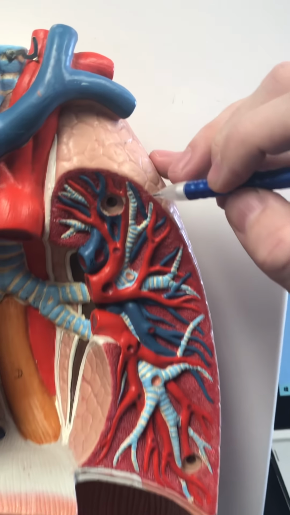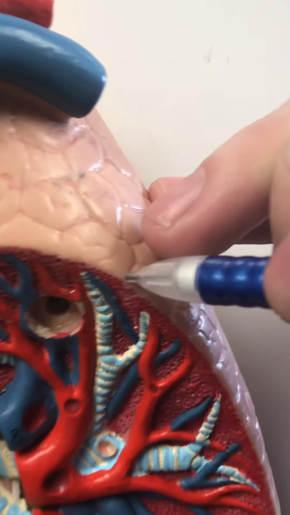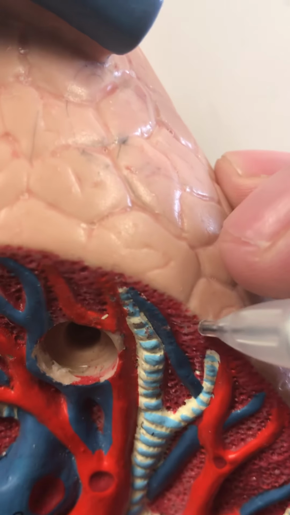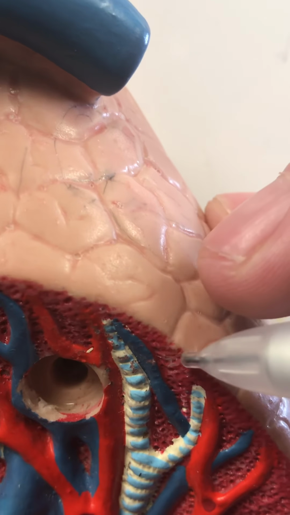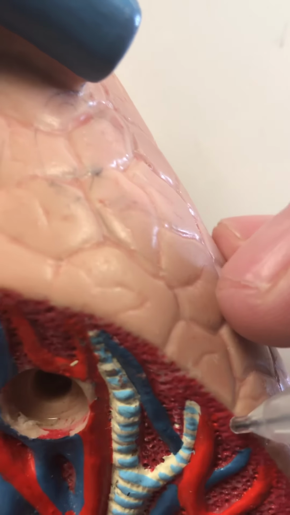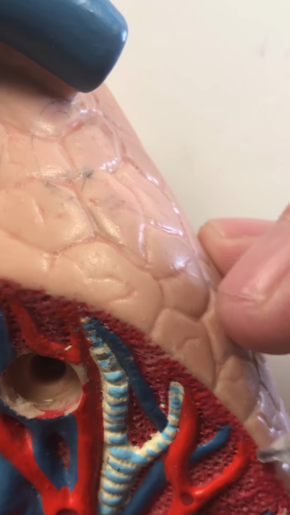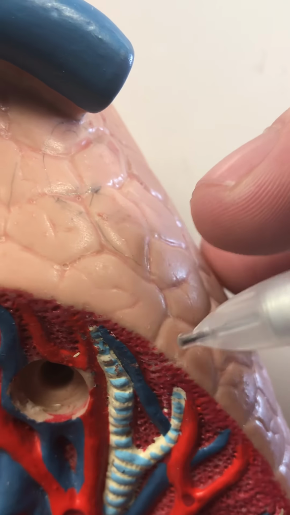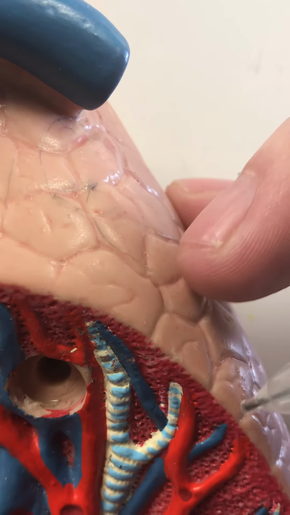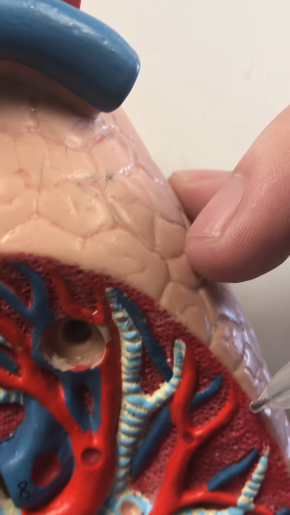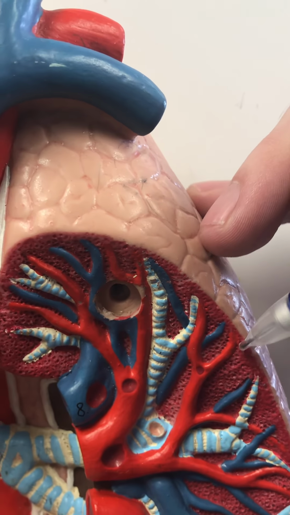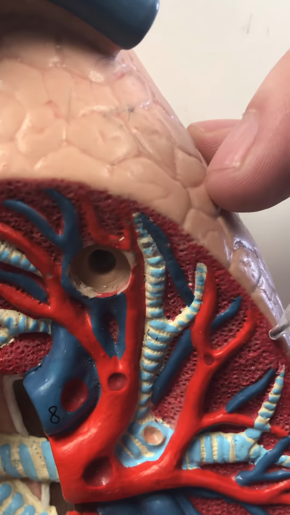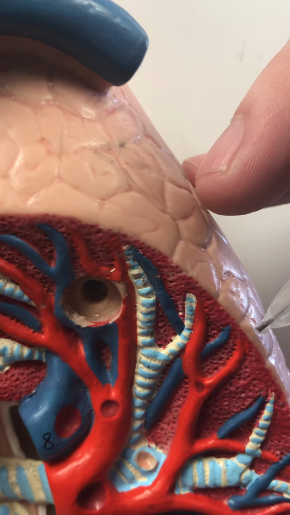If you look here really closely, you can see little grooves and divots in the lung there. Those are the air sacs of the lungs where gas exchange occurs. Those are called alveoli. You really can't see those very well here. We'll see that better on a different model.